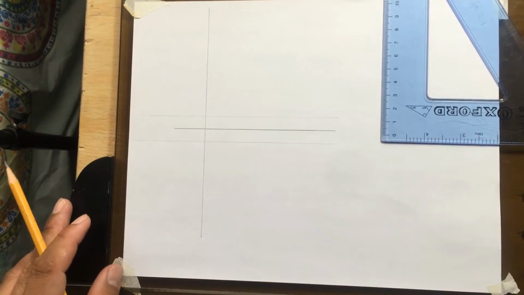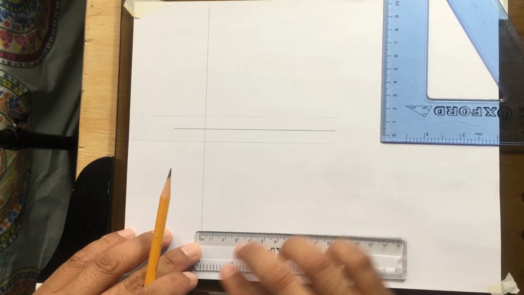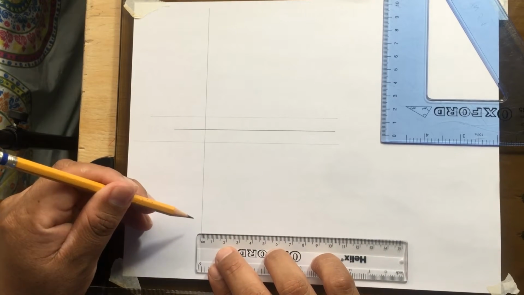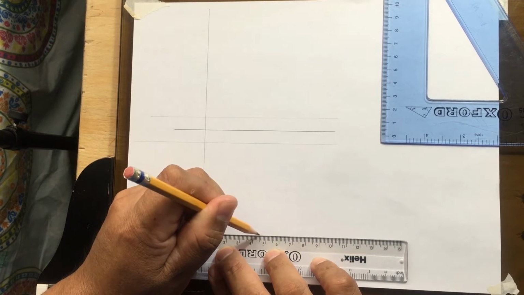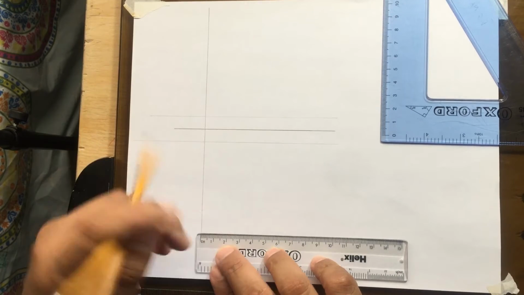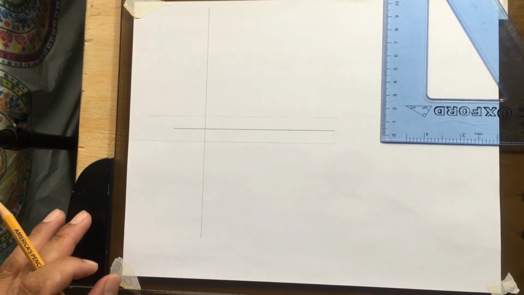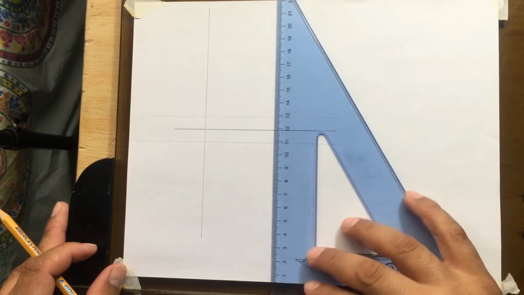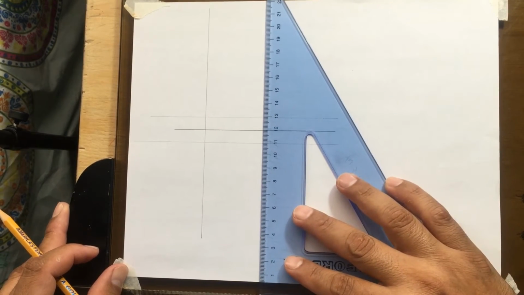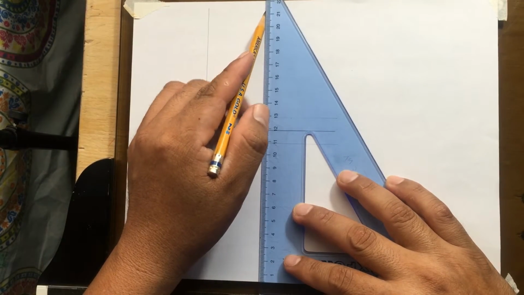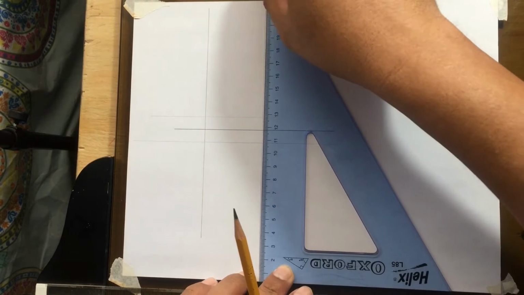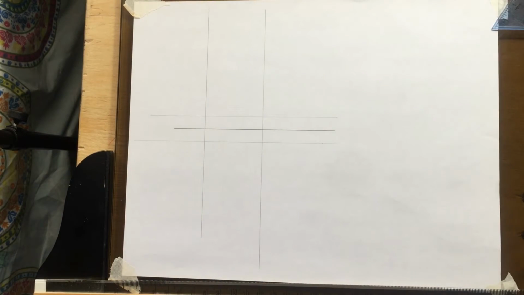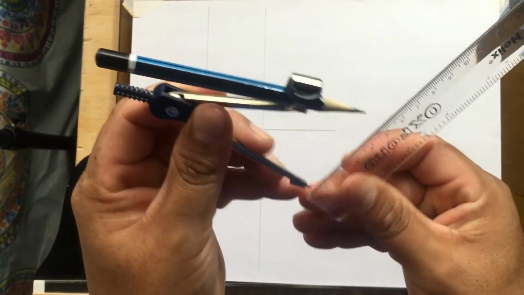A distance of 45. The front elevation I used 60.